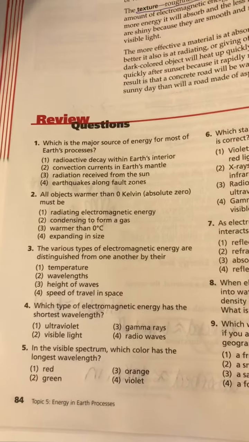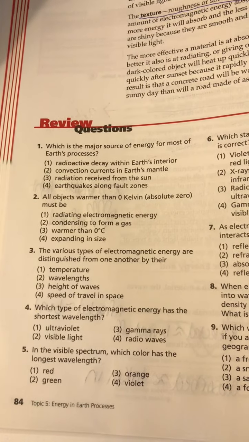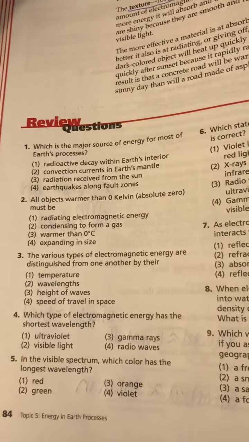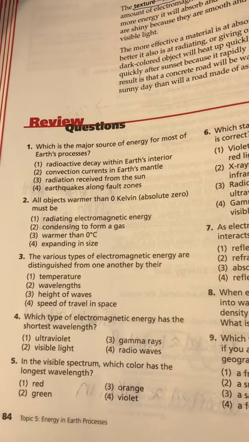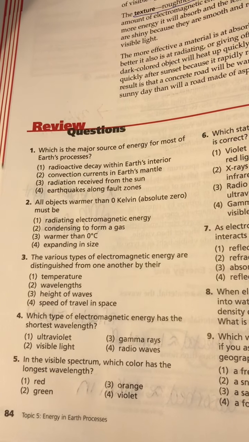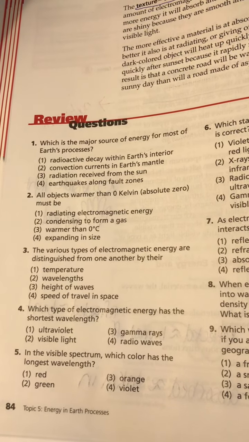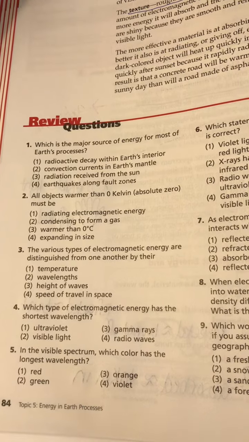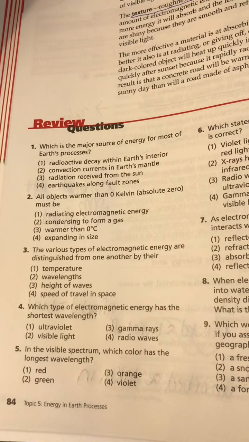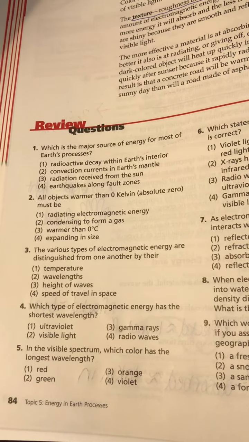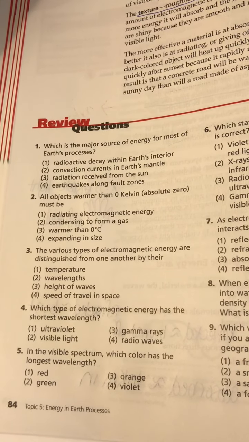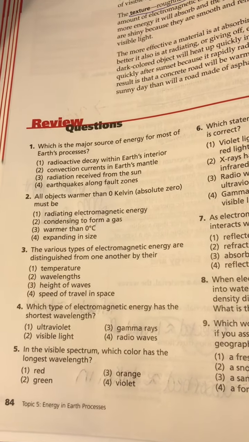Review questions. Number 1. Which is the major source of energy for most of the Earth's processes? 1. Radioactive decay within Earth's interior. 2. Convection currents in Earth's mantle. 3. Radiation received from the sun. Or 4. Earthquakes along fault zones. Number 2. All objects warmer than 0 Kelvin, absolute zero, must be 1. Radiating electromagnetic energy. 2. Condensing to form a gas. 3. Warmer than 0 degrees Celsius. Or 4. Expanding in size.